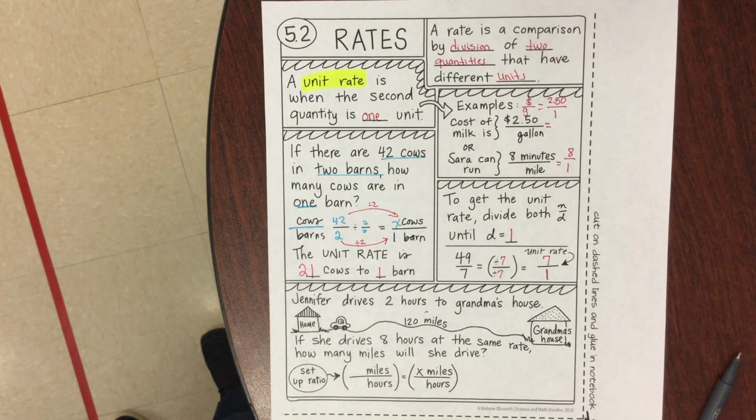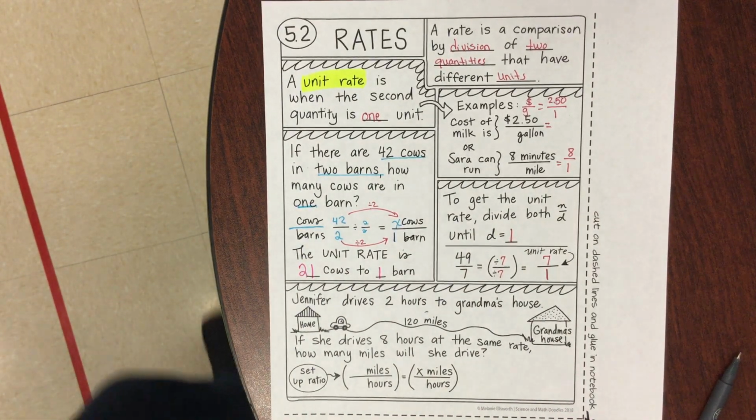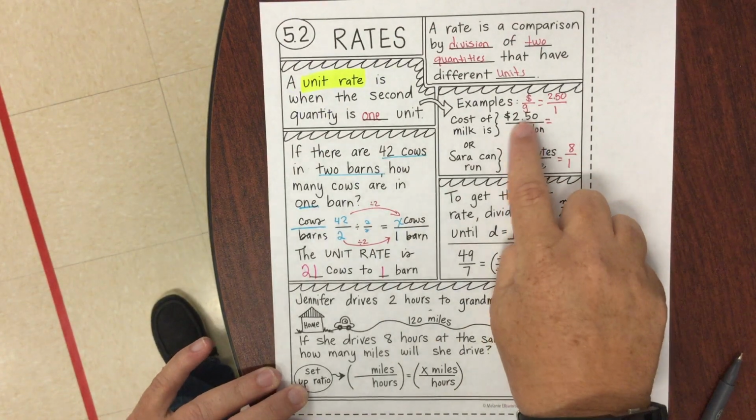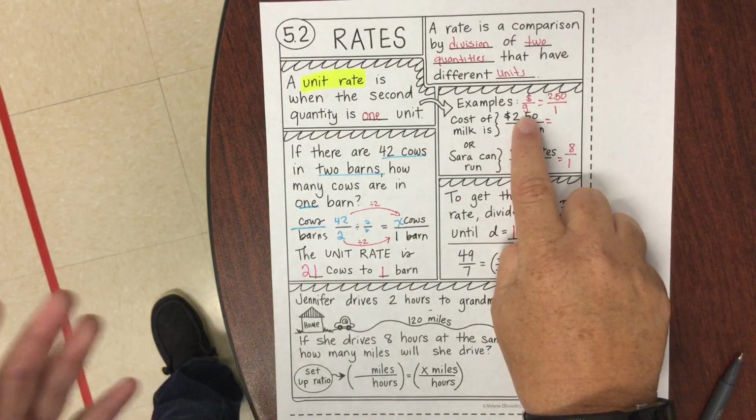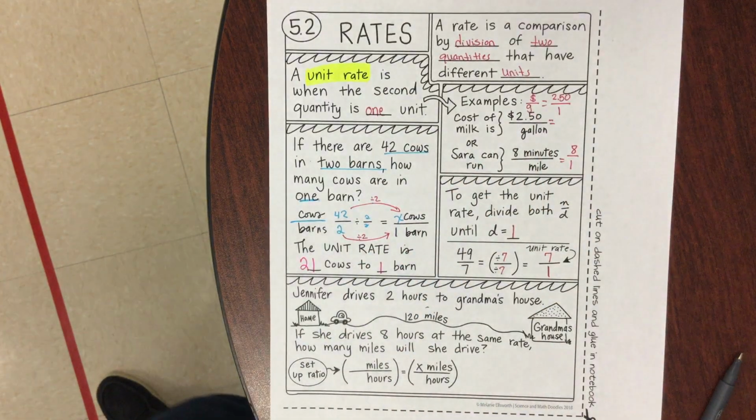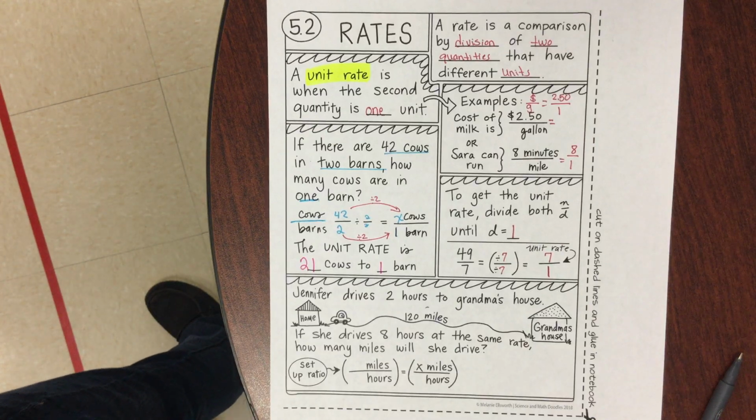Because what if it's like I have $2.50 per gallon, right? That's money. Because although it looks like a fraction, it's not a fraction.